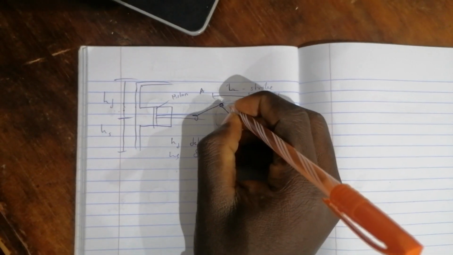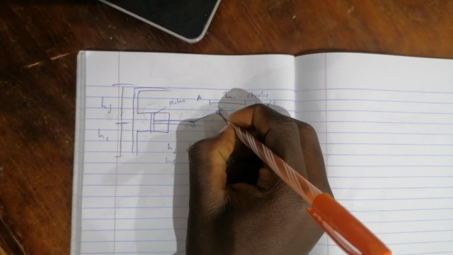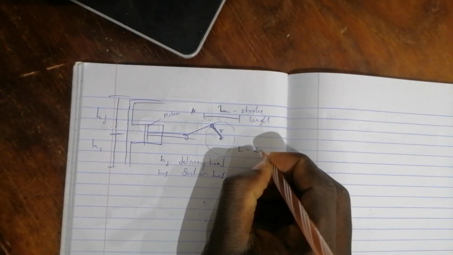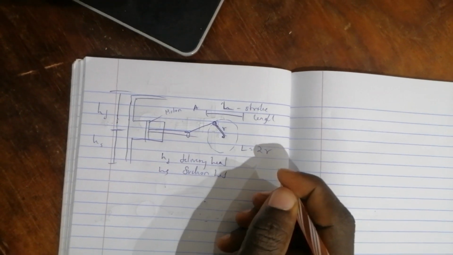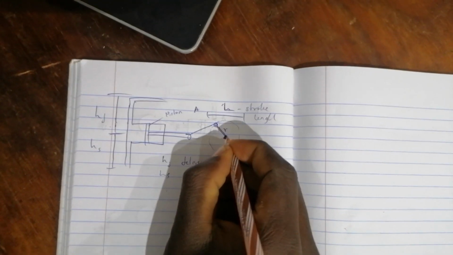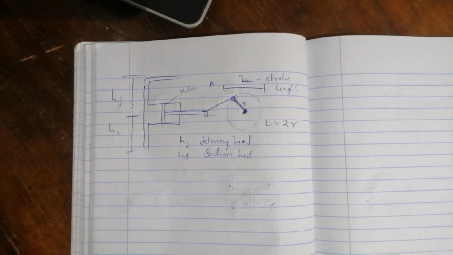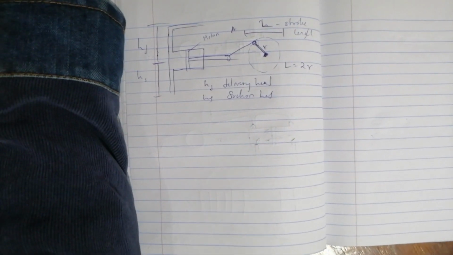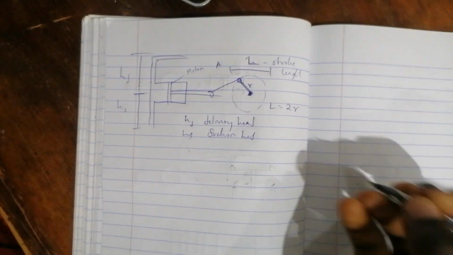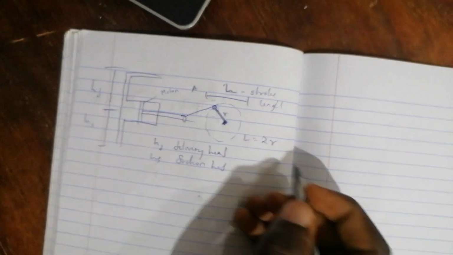Then we have crank radius R. Basically, you can see L is equal to 2R. And this crank rotates at a number of revolutions per minute. And so let's take the discharge through a reciprocating pump, how to calculate it.